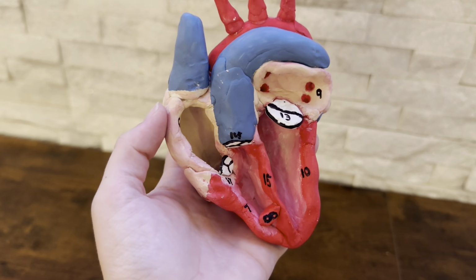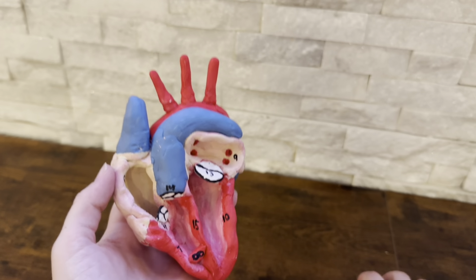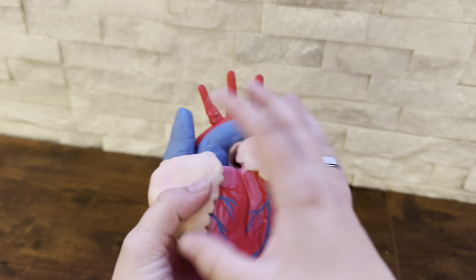The Purkinje fibers form a network through the ventricles, so it's going to rapidly send that electrical signal to both sides, and it's going to stimulate the ventricles at the same time, and that way they pump the blood out at the same time through the aorta, through the pulmonary arteries, and it's going to go to the body and the lungs. And that completes the electrical conduction system and blood flow through the heart.